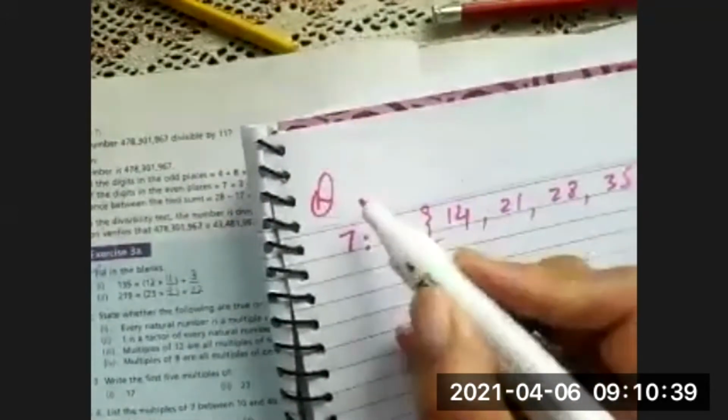7 1 is 7. 7 is not included because the question is saying greater than 10, between 10 and 40. So greater than 10 and less than 40: 14, 21, 28, and 35. 7 2s are 14, 3s are 21, 4s are 28, and 5s are 35. These are the multiples of 7 between 10 and 40. This is question number 4.